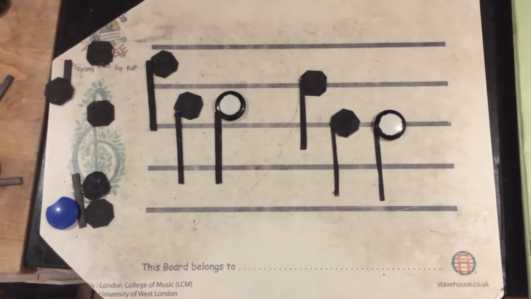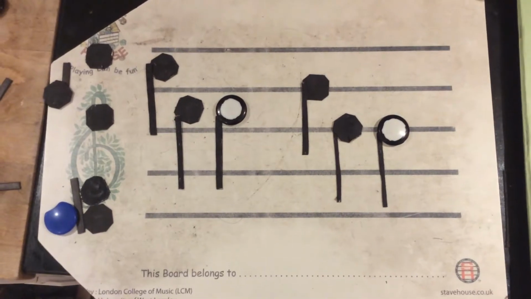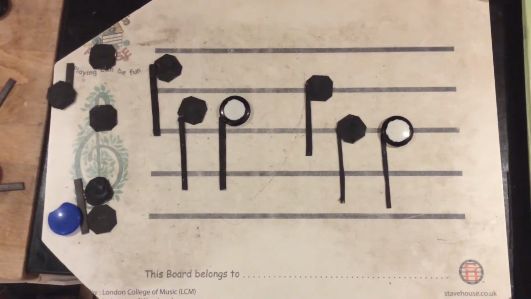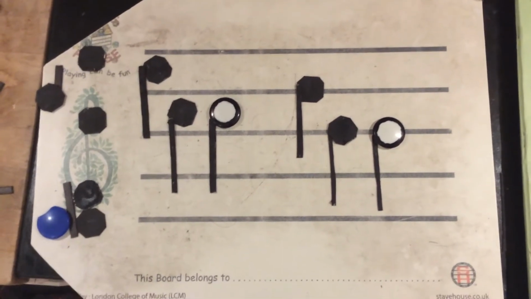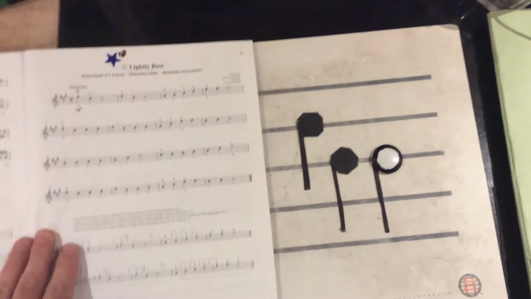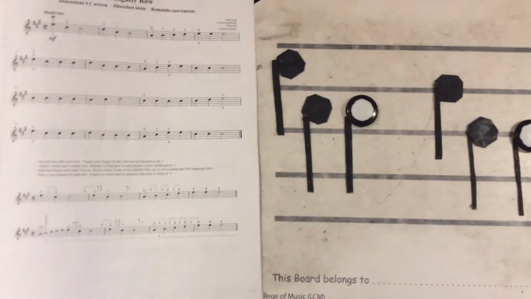Pause the video if you like. Have you worked it out? If you think it's Lightly Row, you are correct. So now find Lightly Row in your book. It should be on page 27 in your book.